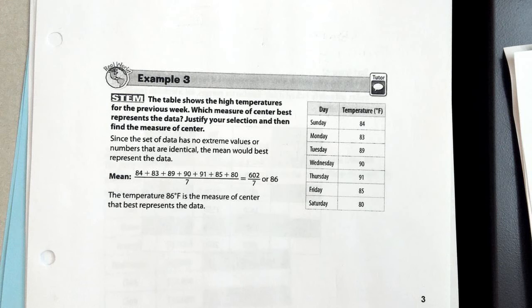Then it said actually find it. So for the mean, we add them all up, divide by how many numbers there are, and the mean here would have been 86 degrees.